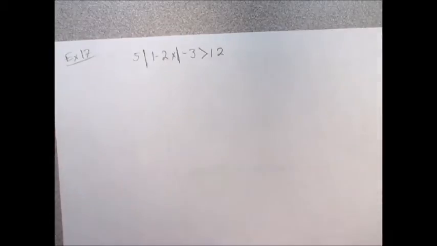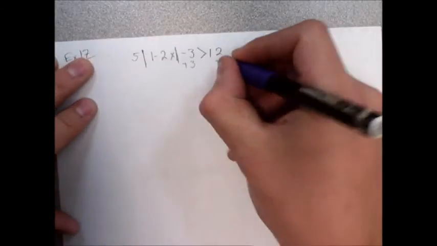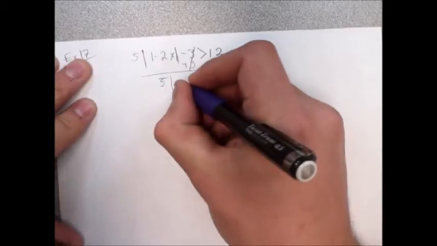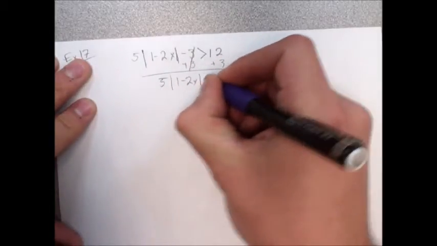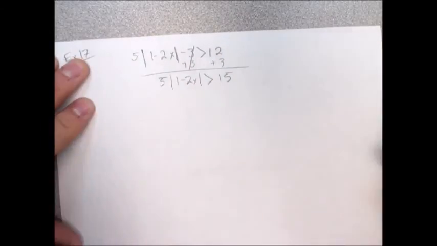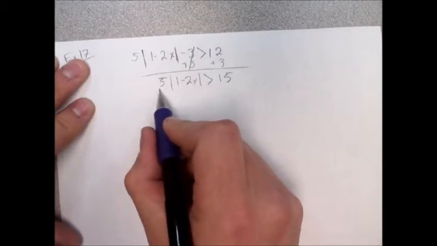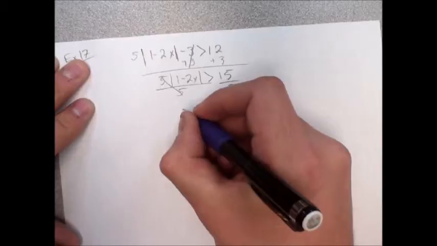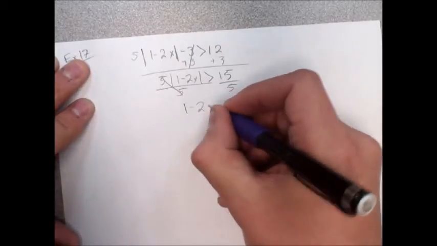So, in order to solve an absolute value inequality, remember that you have to isolate the absolute value first. So I'm going to add 3 to both sides. Okay, I get 15 on the right now. Next, I need to get rid of this 5, so I'm going to divide by 5 because that 5 is being multiplied. So I got it by itself.